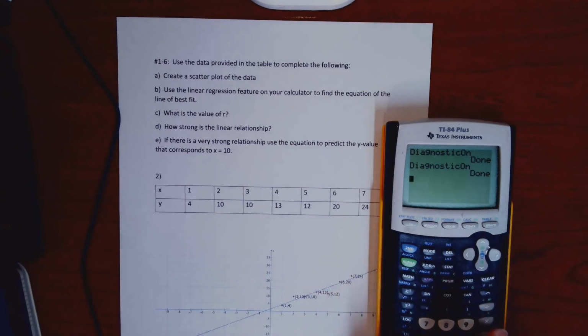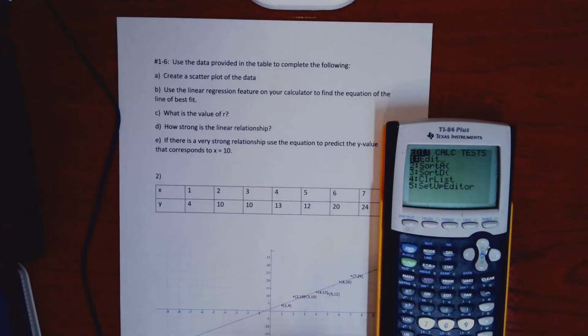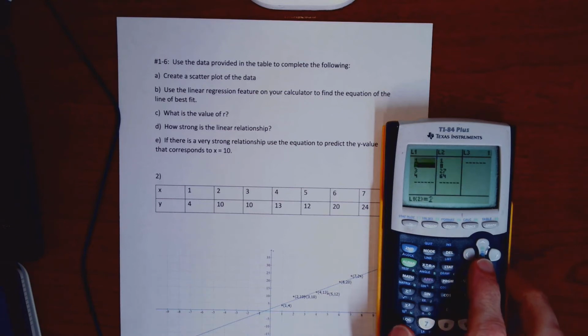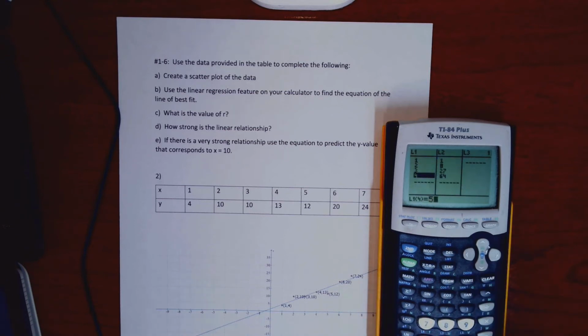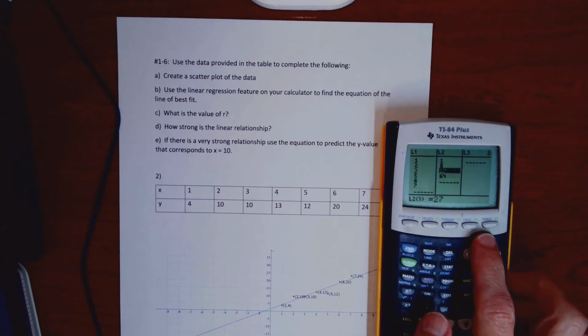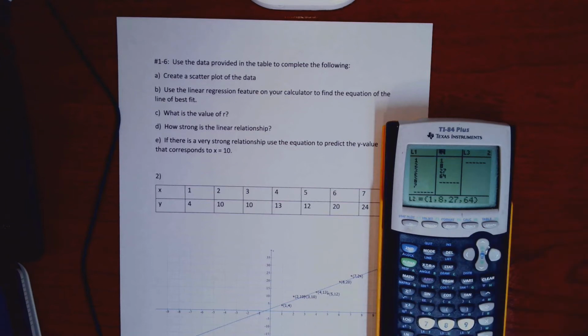So on my calculator, to enter the data, hit my stat button, hit enter on edit. My list 1 has 1, 2, 3, and 4. I just need to add to it 5, 6, and 7. If I want to, I can clear out that list 2 by just scrolling up to the top, getting the L2 highlighted, hitting clear followed by enter. And in list 2, I want to put 4, 10, 10, 13, 12, 20, and 24.